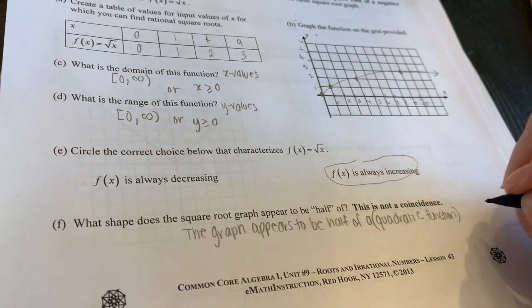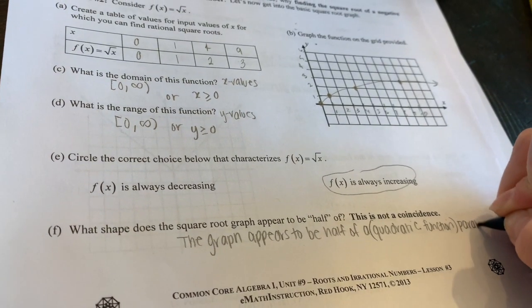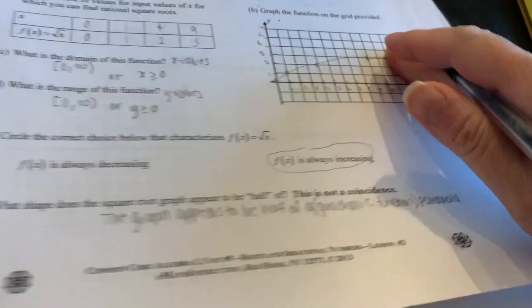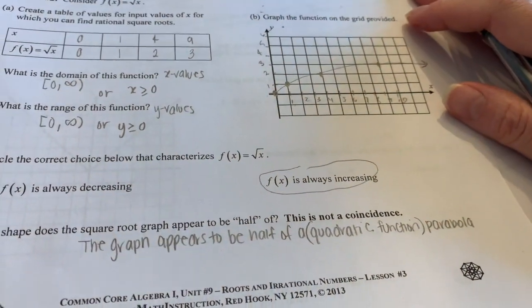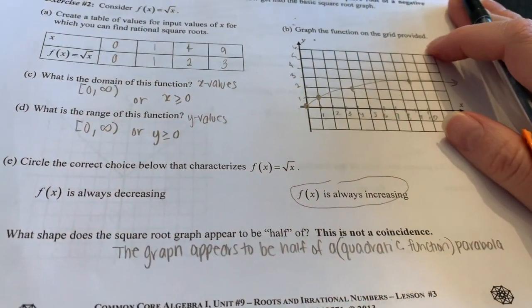I'm going to put that in parentheses. I really should have written parabola. Half of a parabola, because that's the word we use to describe the graph of a quadratic function. So let's say parabola instead, okay?